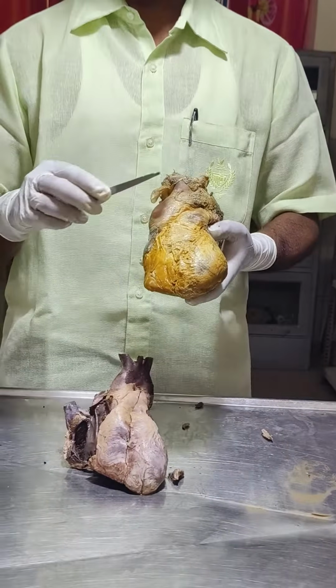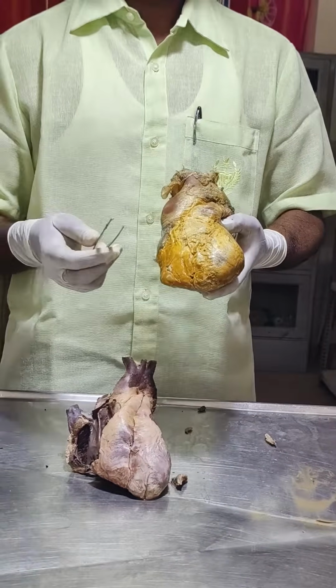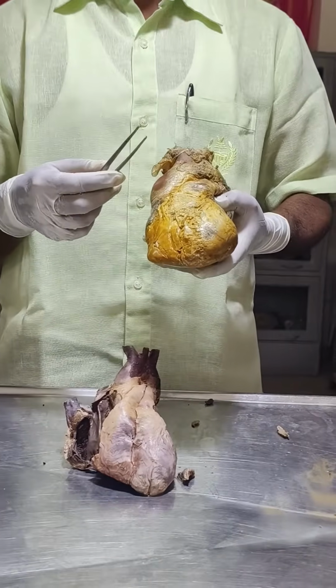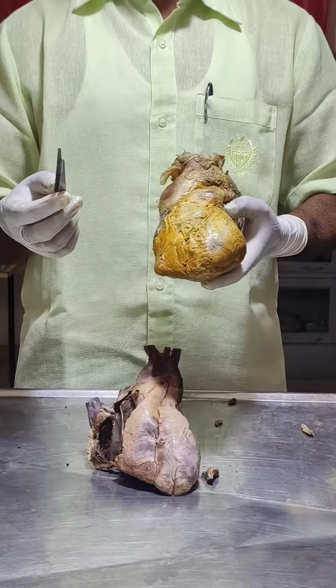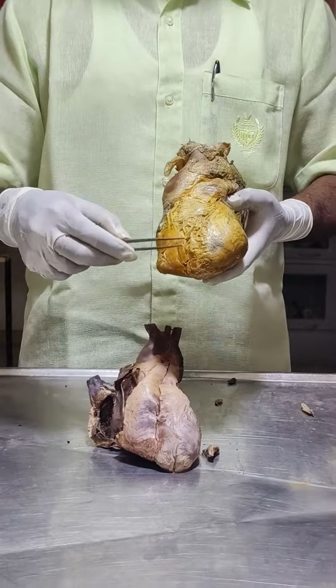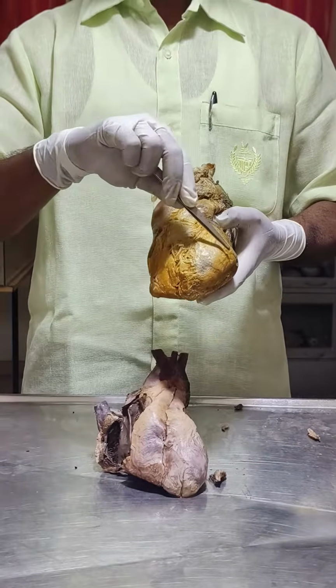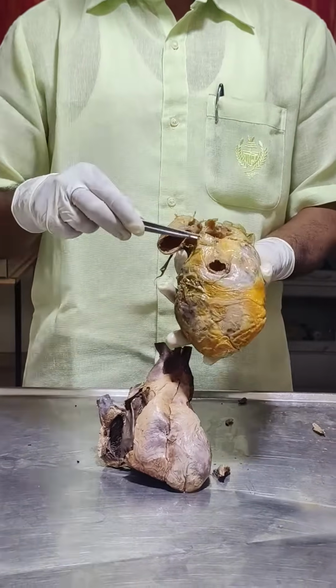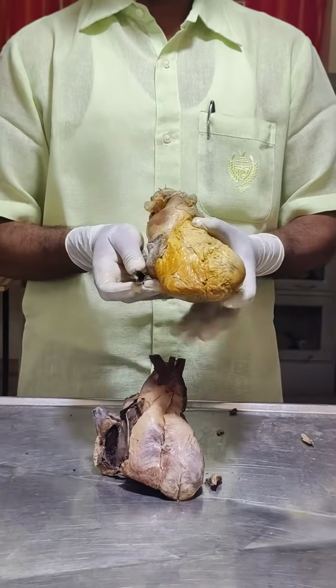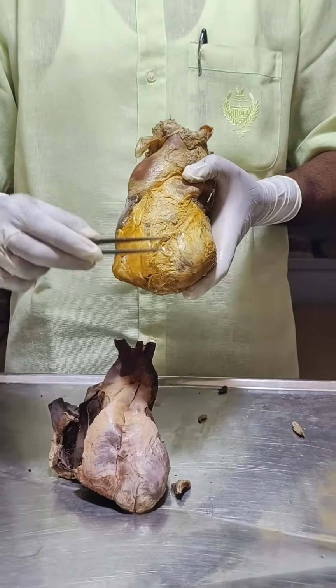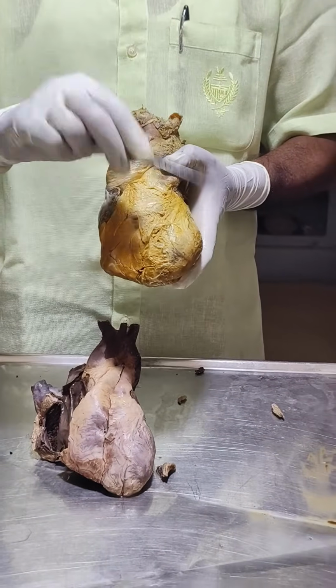I have told the introduction of the heart: the weight of the heart is 300 grams in male and about 250 grams in female, with a measurement of 12 by 9 centimeters. For external features I have told the apex, and posteriorly the base. It has 4 borders: superior, inferior, right border and left border.